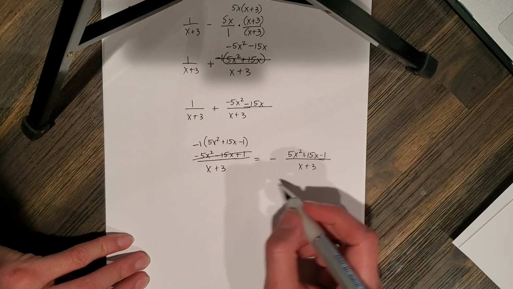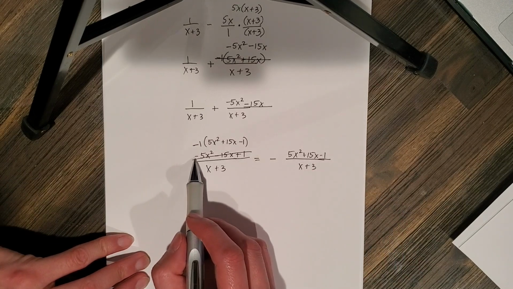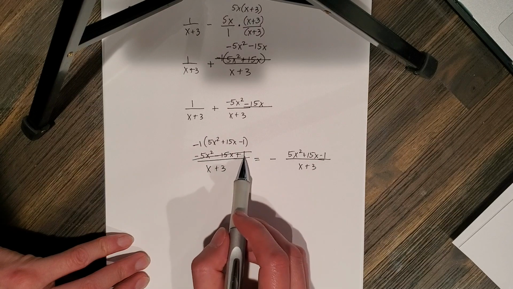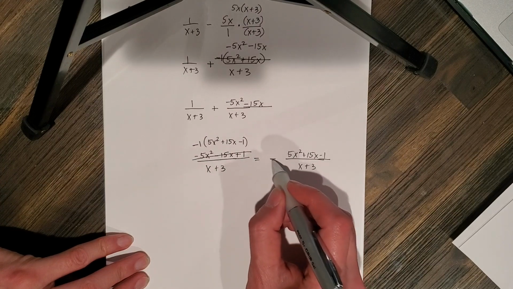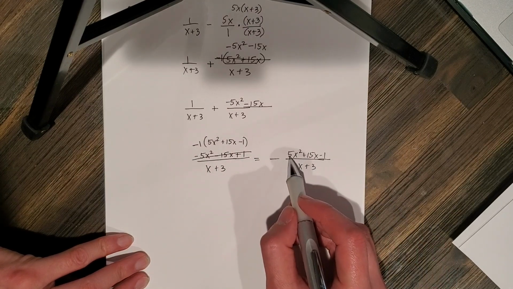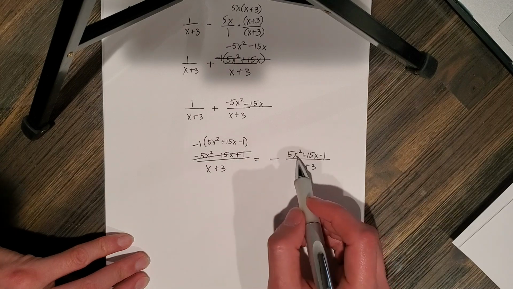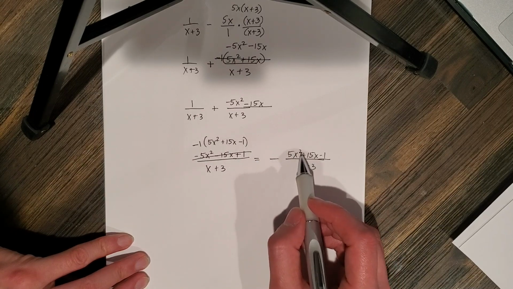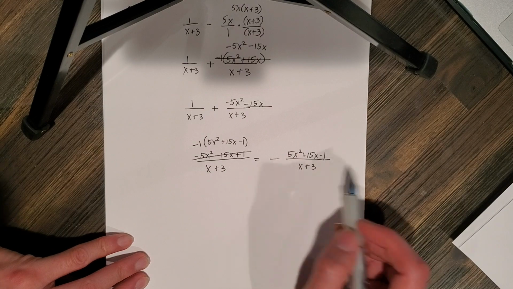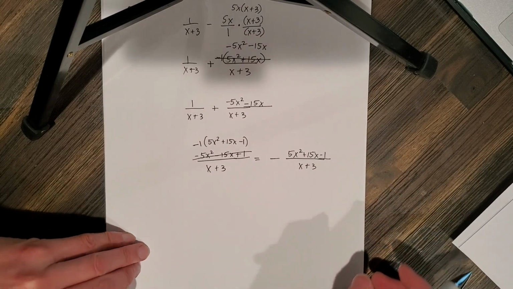So you could have either left it like this before I factored out the negative 1, or you could just put the negative out on front and then just write everything else after you factored out the negative 1. So here we have 5x squared plus 15x minus 1 over x plus 3. Okay?